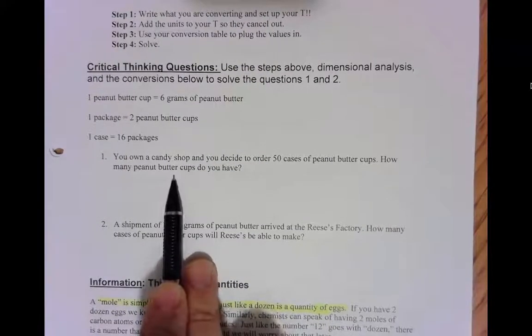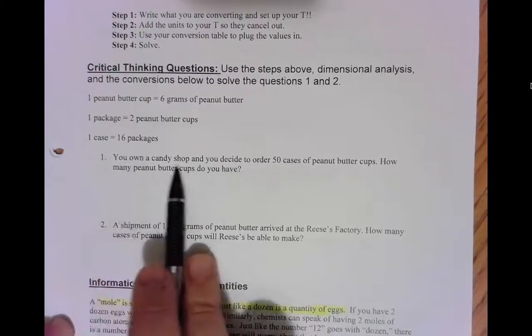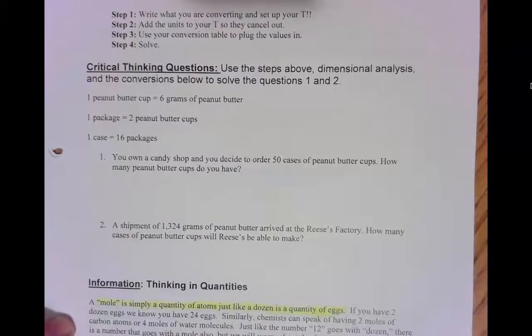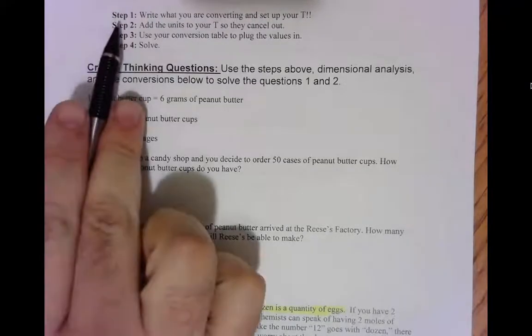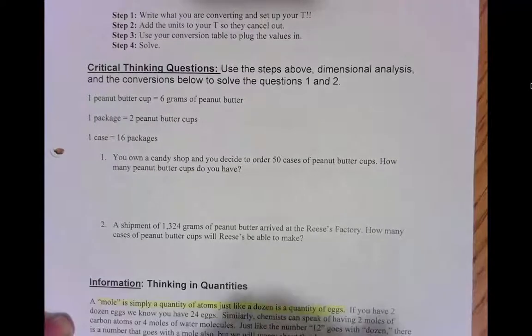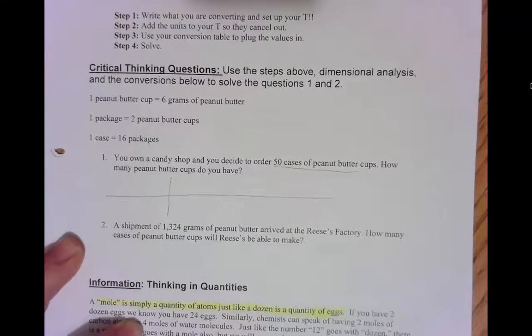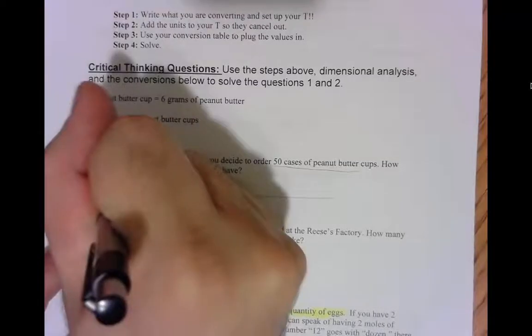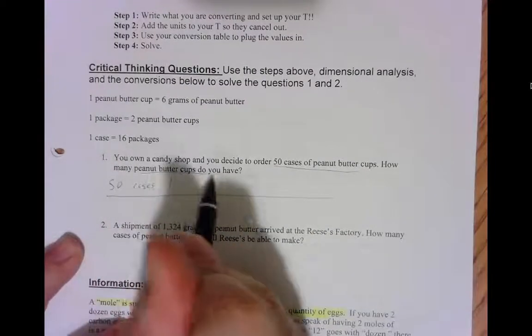So this is one of the questions that was written by one of you guys from your poster project. It tells you you own a candy shop and you decide to take 50 cases of peanut butter cups. How many peanut butter cups do you have? So we can look at our dimensional analysis steps. The first step is to set up our T and write what we're trying to convert in the top left corner. So what we're trying to convert, we find in our problem, 50 cases of peanut butter cups. So we will write 50 cases. And what we're trying to convert to is how many peanut butter cups do you have?